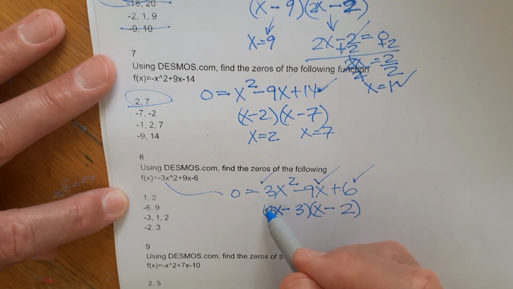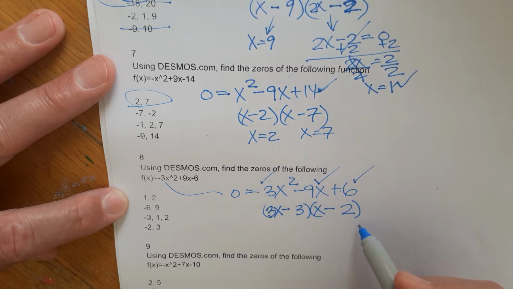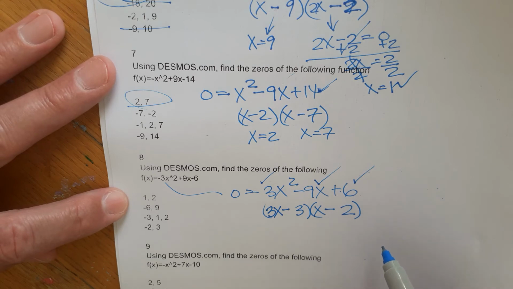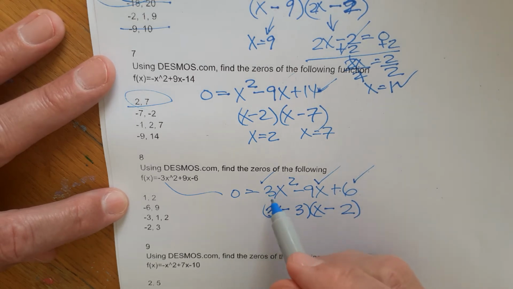Anytime you have these lead coefficients here, this just becomes a lot more complicated, and there are a little bit more rigorous methods to do it. I guess I just kind of like winging it and figuring out what each one is. It's a little bit challenging for me, and I think it's fun.